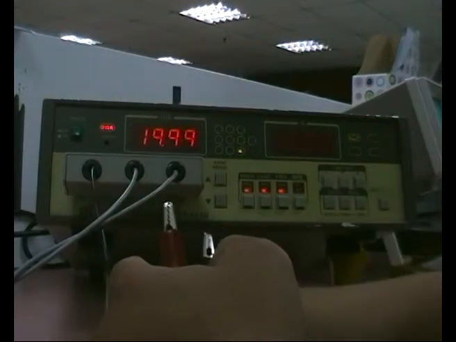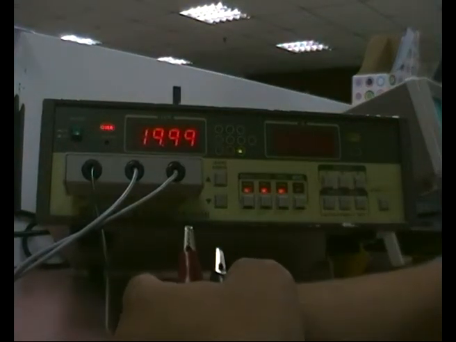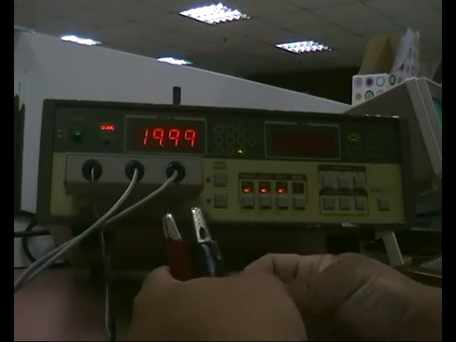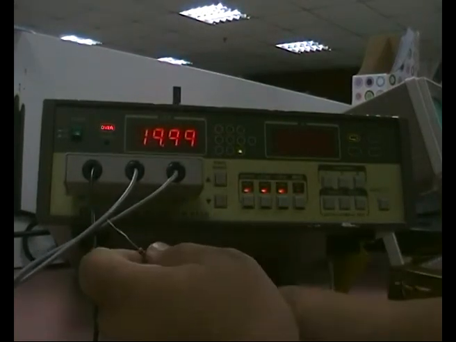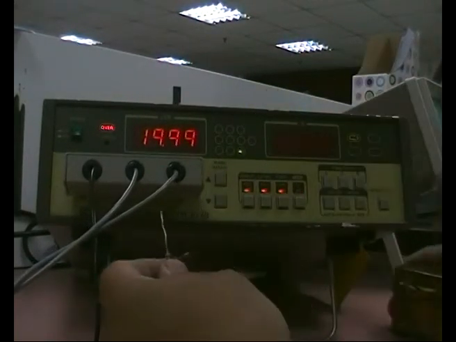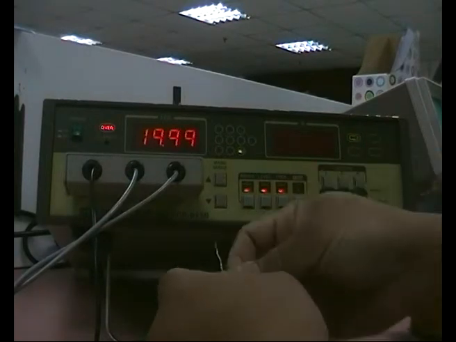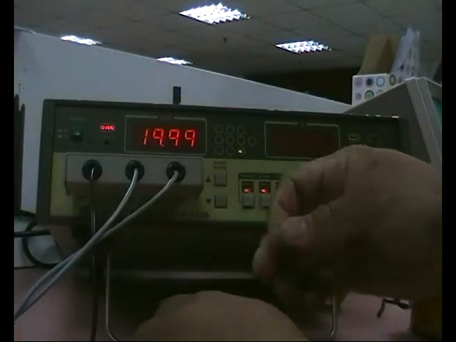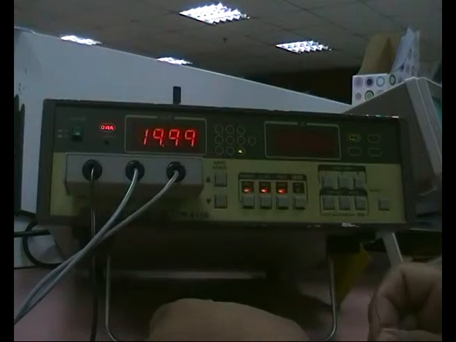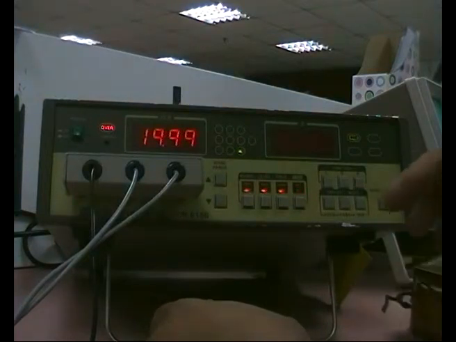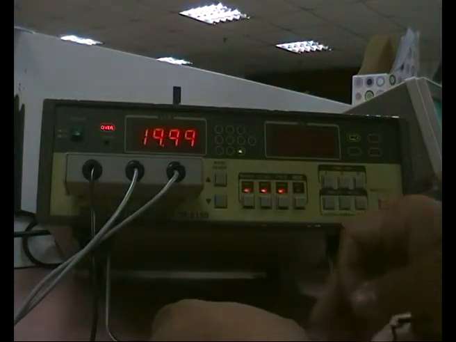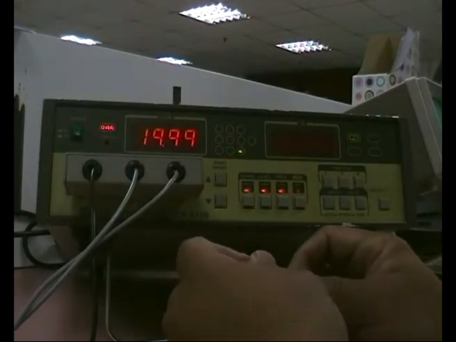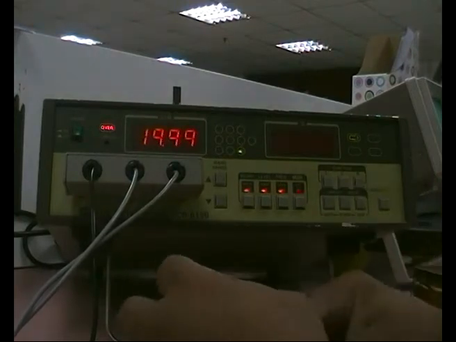I'll show you how to use an LCR meter to measure a resistor, capacitor and inductor. Okay, this is a resistor. Before we start making any measurement, we will familiarize ourselves with the LCR meter that we have.